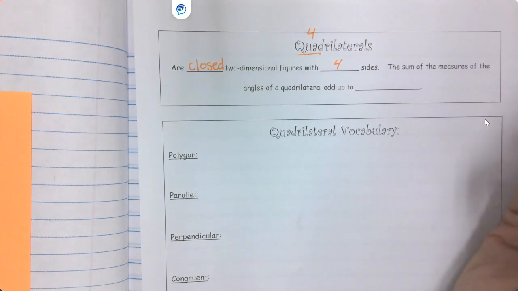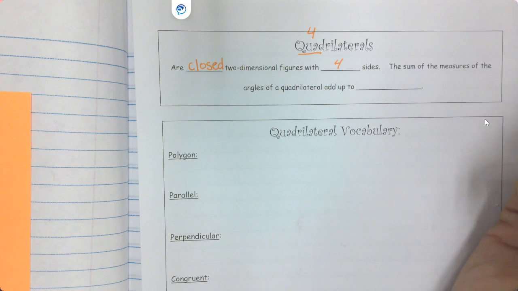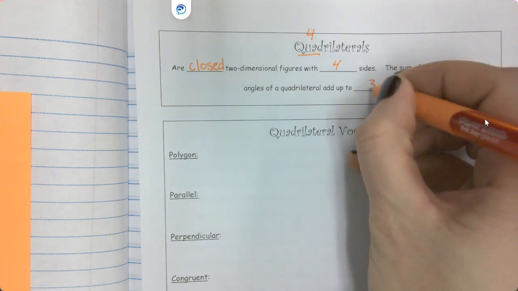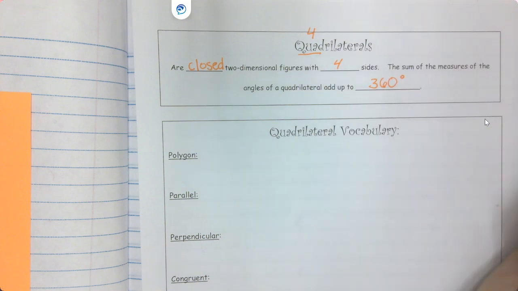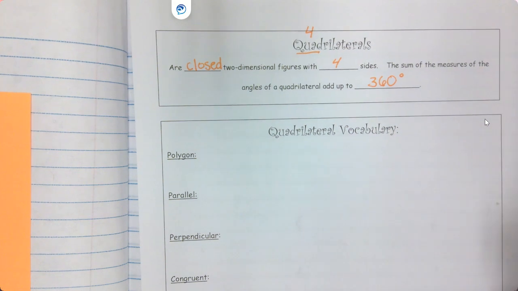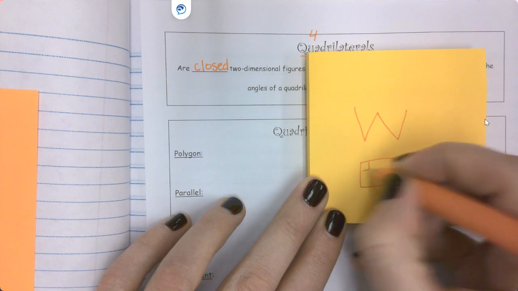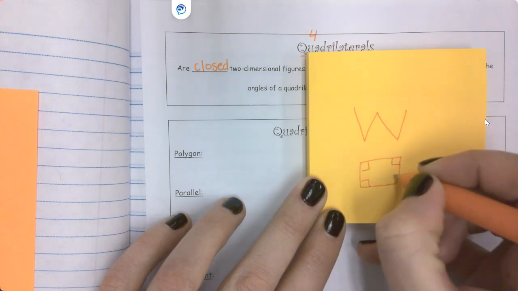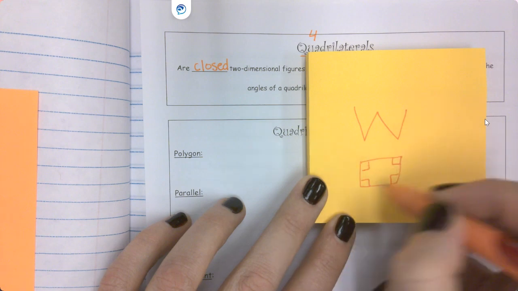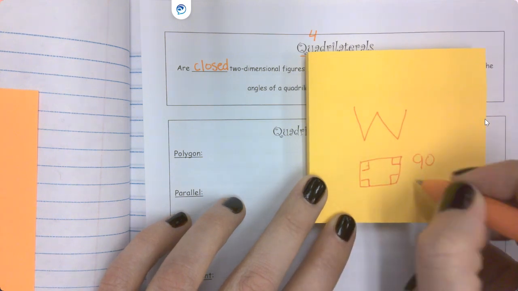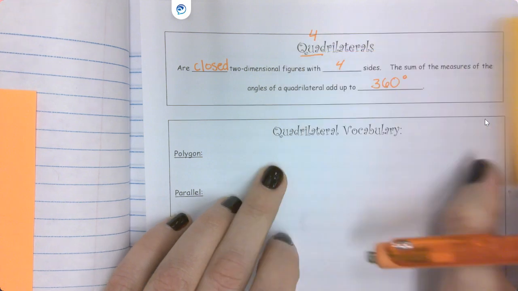The sum of all the measures of the angles of a quadrilateral, instead of adding up to 180 like they do for a triangle, are going to add up to 360 degrees. And if you ever forget that, you can think about quadrilaterals that you are very familiar with, and what their angles are. So if you think about a square or a rectangle, if I go back to my rectangle here, it's not a fabulous rectangle, but these are supposed to be right angles here. It has 4 right angles. Each of these right angles is 90 degrees. So 90 degrees times 4 is going to give you 360 degrees.